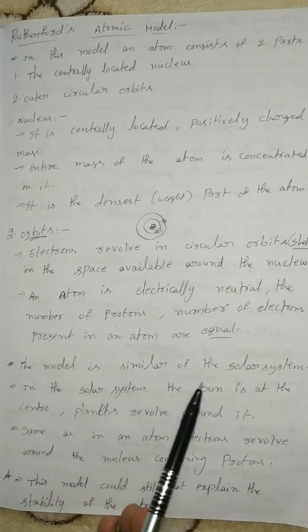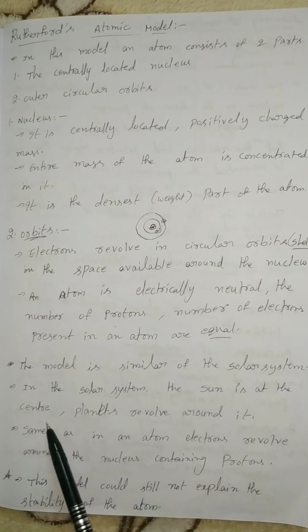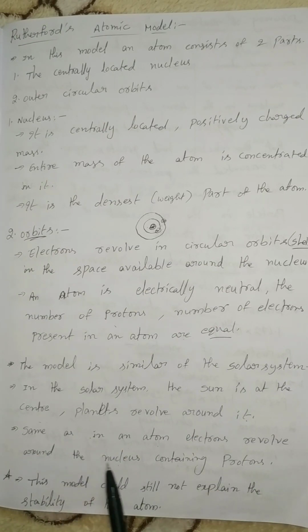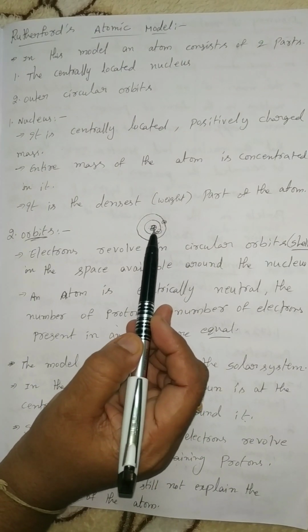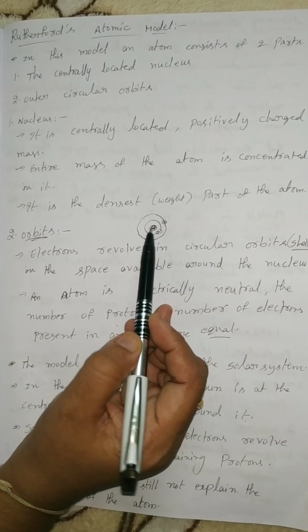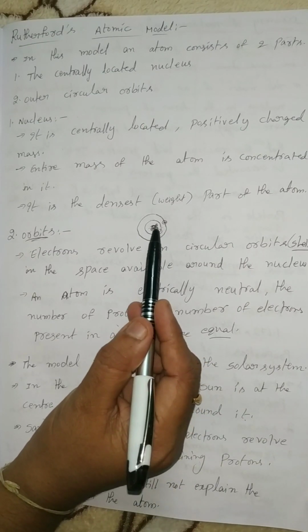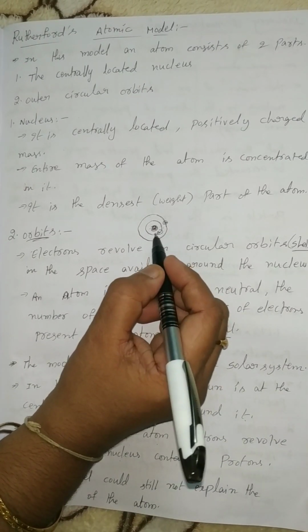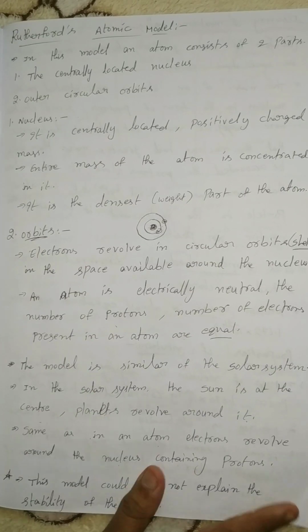This model is similar to the solar system. In the solar system, the sun is at the center and planets revolve around it. Same as the atom, electrons revolve around the nucleus containing protons. This is the central nucleus, the center protons. So outside orbits have electrons. In the solar system, the center is the sun. Outside, the planets are revolving around the sun, same as the atom. The electrons revolve around the nucleus. This model could still not explain the stability of the atom.